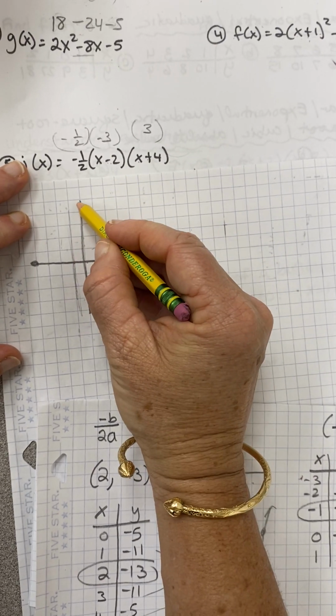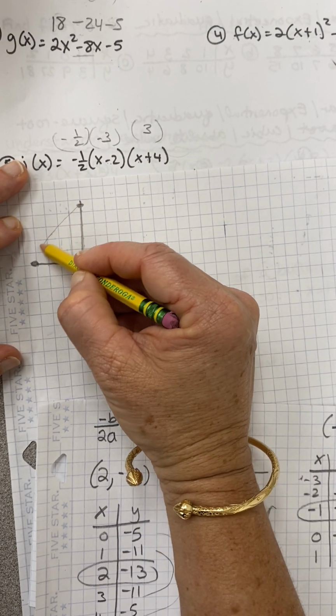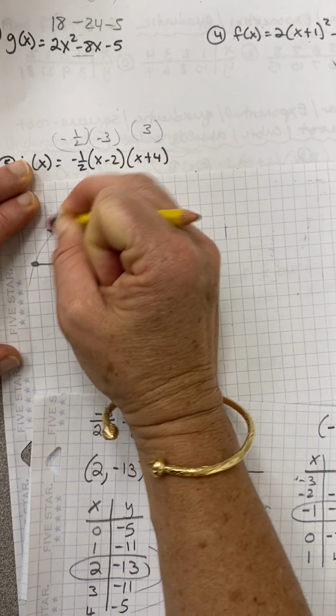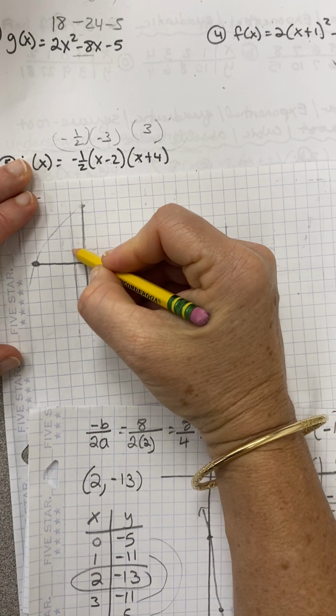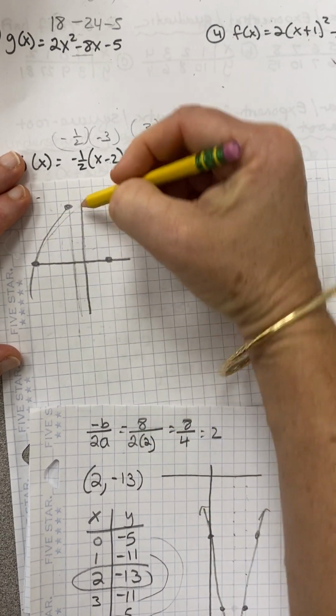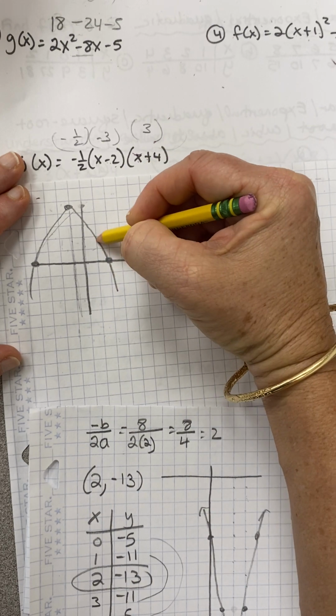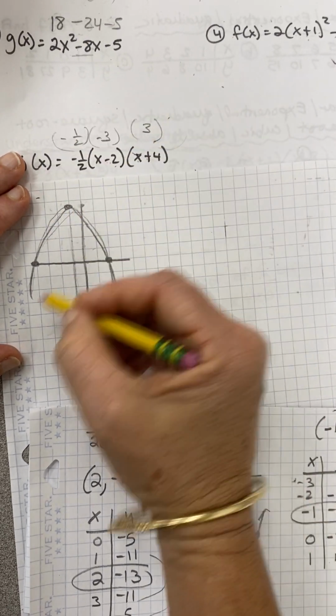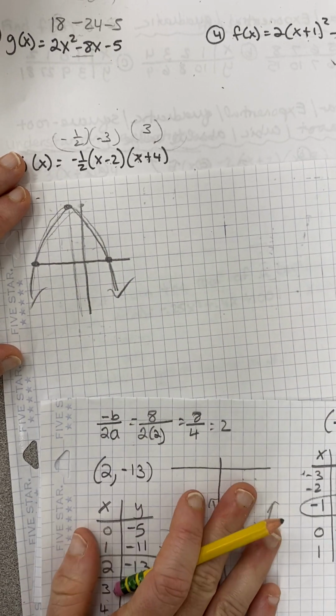And sometimes it's fine if I don't need exact points, if that's all I really need, to go ahead and say, oh, whoops, something's wrong there. 1, 2, 3, 4.5 should have been here. Sometimes we don't need all the points, we can just have those, and that kind of gives us a general picture of what it's going to be.